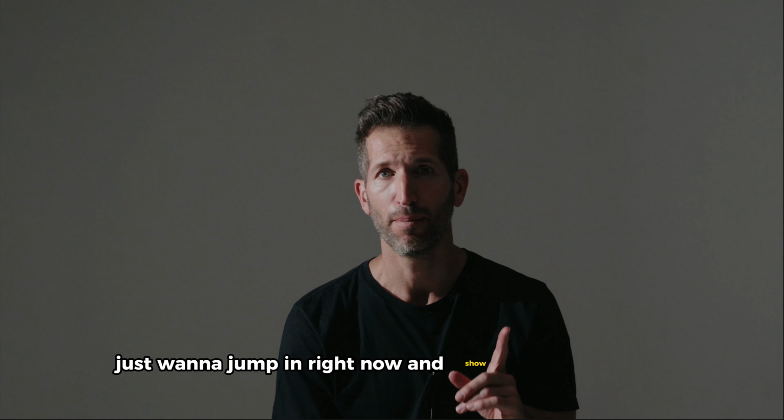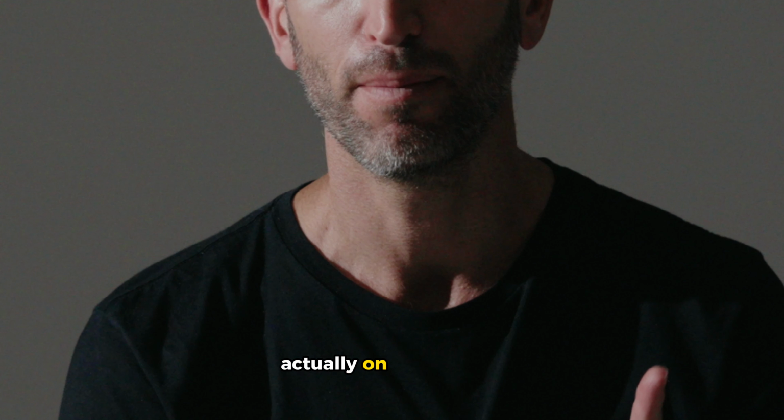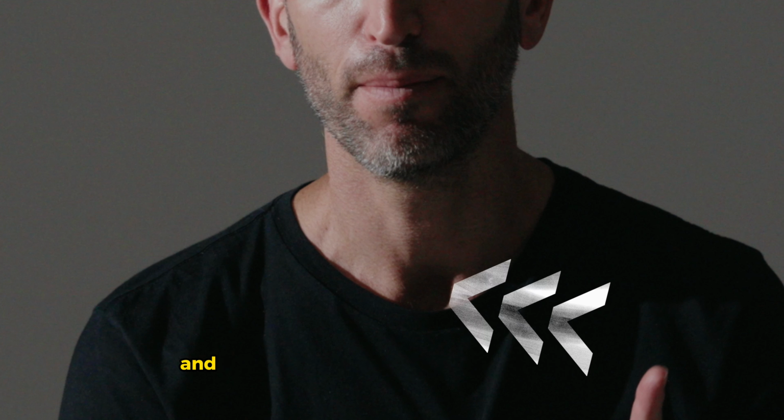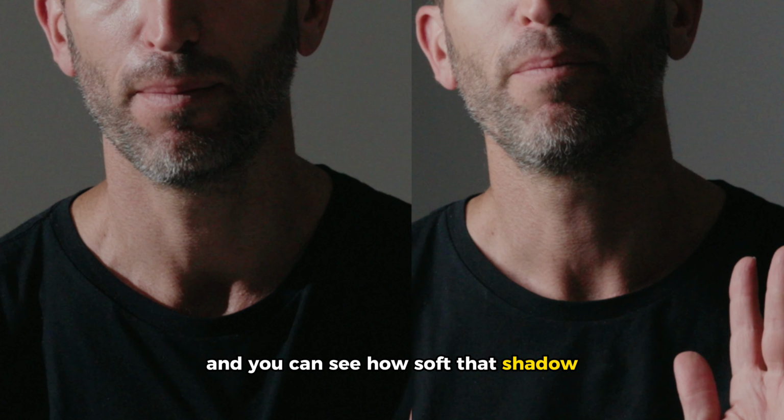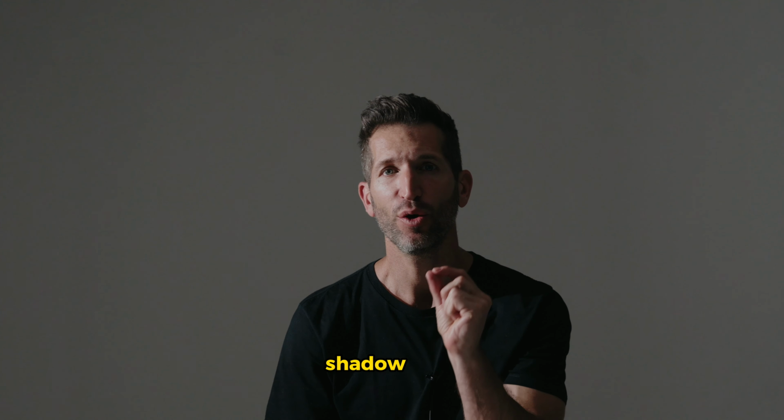It's not creating. I just want to jump in right now and show you what I mean. On this picture, where we've got a freeze frame, is the hard shadow line on my neck, and we're going to compare that to the previous setup with a soft light, and you can see how soft that shadow line is. Not much fill because it's not a very powerful light, but the difference here with the hard light and the soft light is the shadow edge.